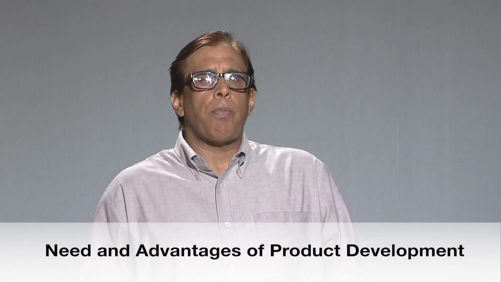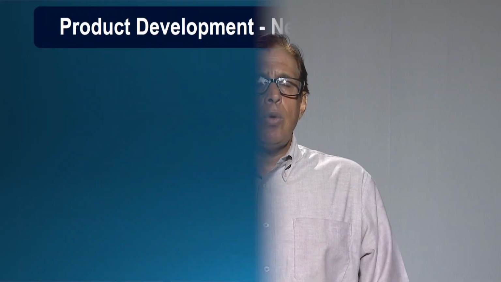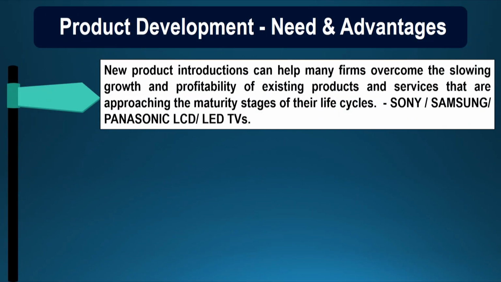What is the need of product development and what are the advantages? Now, new products will always help you to go into a market where you have evolved, where you already have an existing market, to go further and take a larger chunk of the customer base.